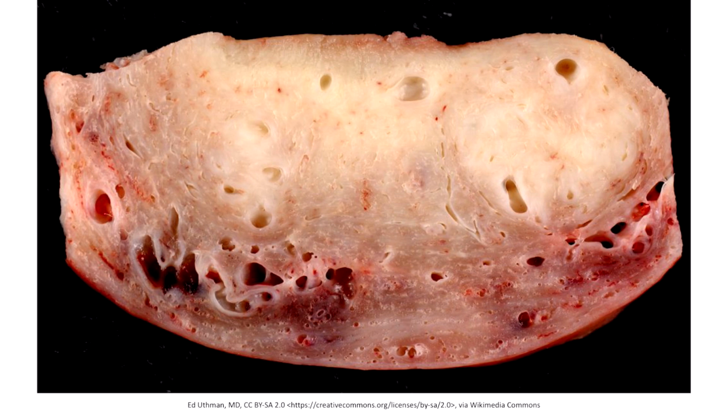Here is a gross hysterectomy specimen from a woman with adenomyosis. The top part represents the endometrial surface, and the serosa is at the bottom. Here we can see the soft adenomyotic areas compared to the more firm myometrial tissue.